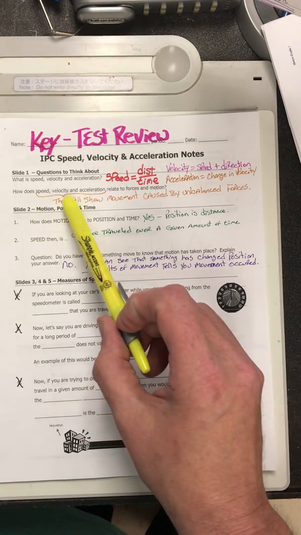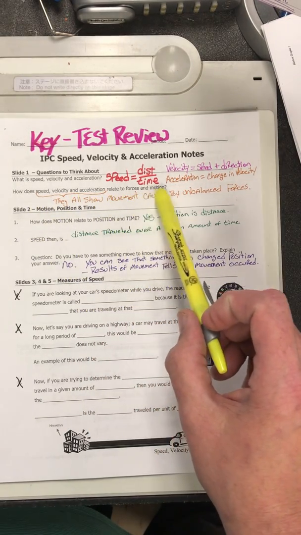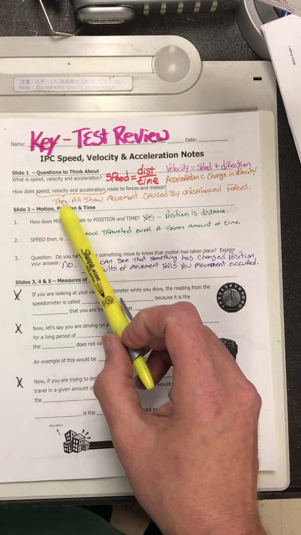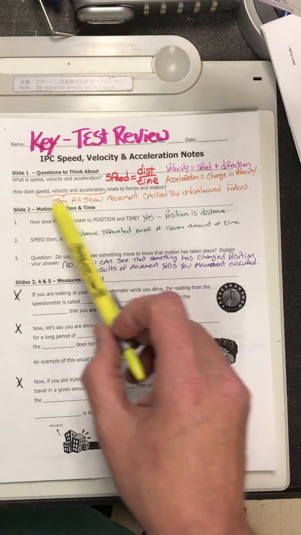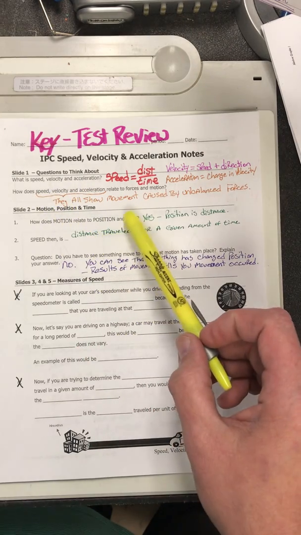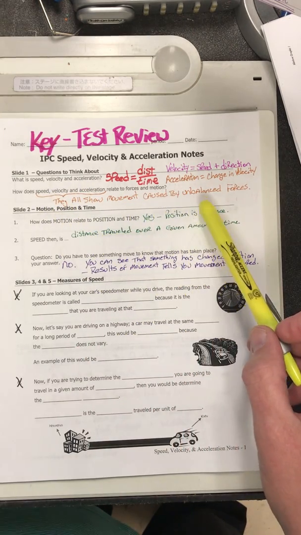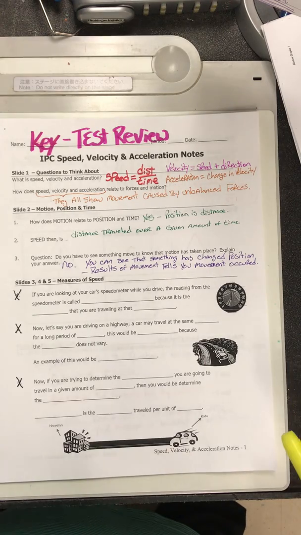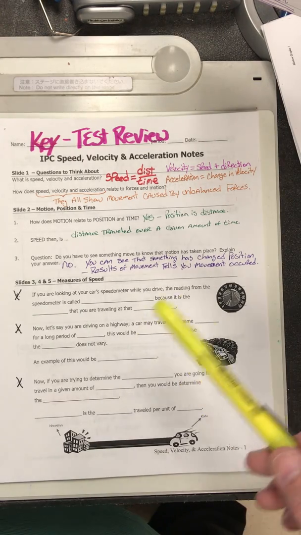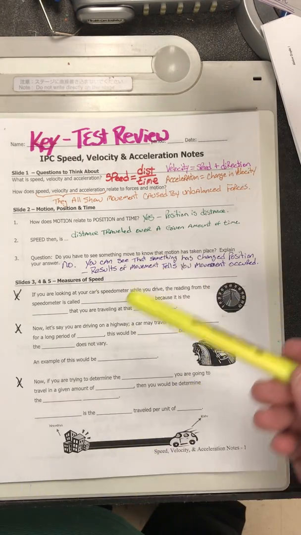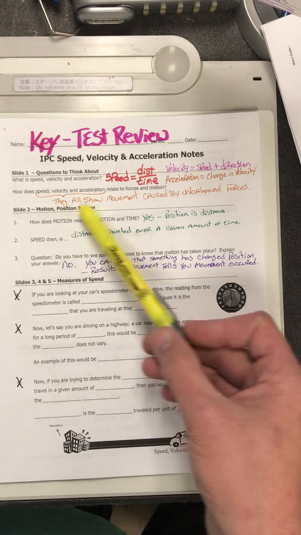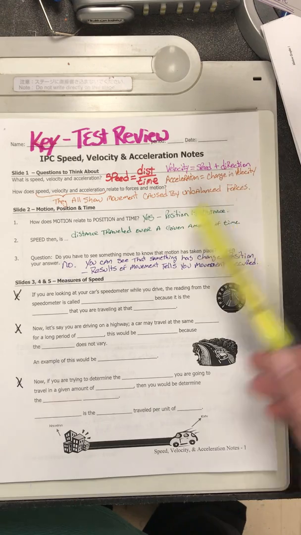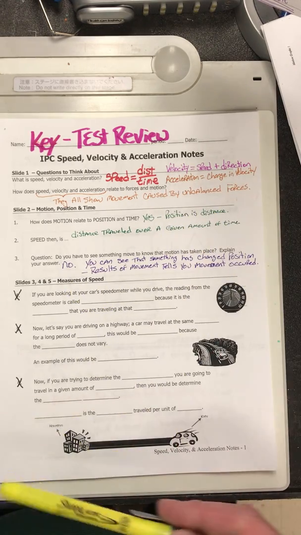Does speed, velocity, acceleration relate to forces in motion? Well, of course it does. It shows movement. All these tell you about movement of an object. If it moves, then it can only have moved by an unbalanced force putting its force against that object, causing it to move. So they all show movement caused by unbalanced forces applied to the object.